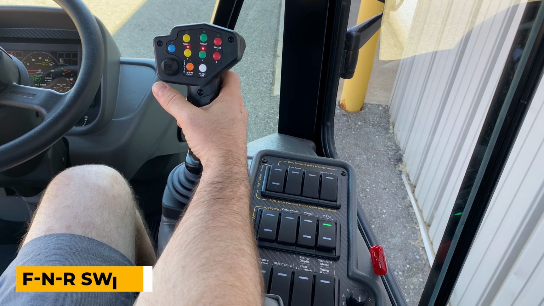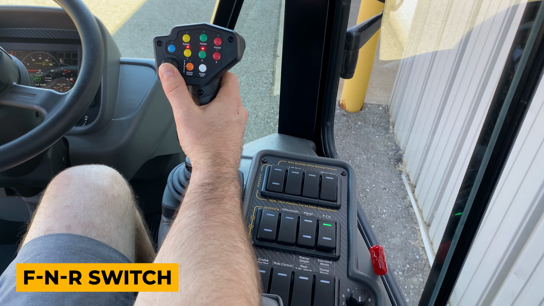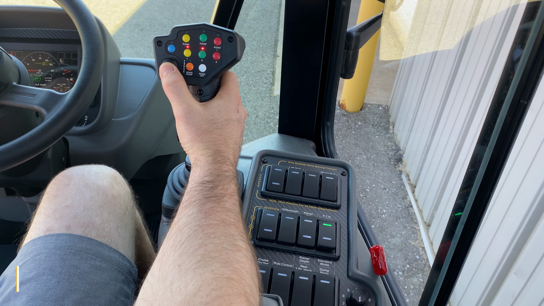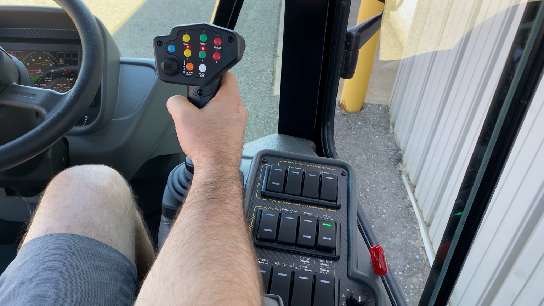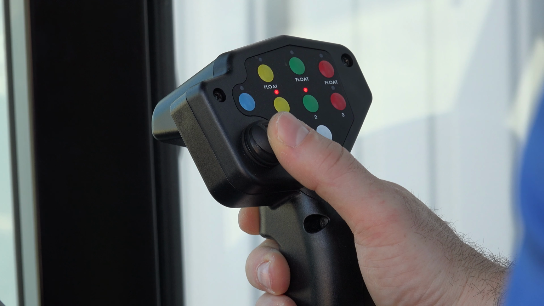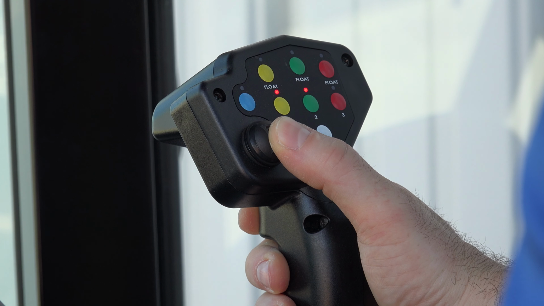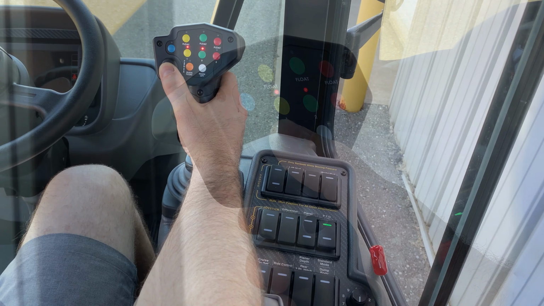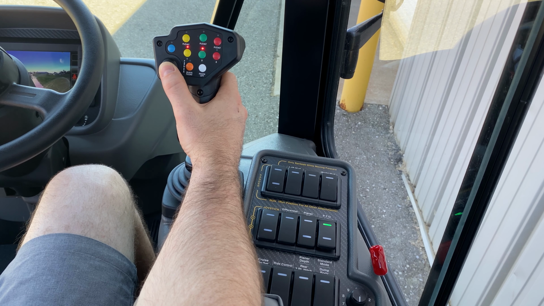The F&R switch allows the selection of either forward, neutral, or reverse. With the tractor in either high or low range, placing the switch in F will allow the tractor to move forward. Placing the switch in R will allow the tractor to move in reverse, and will also activate the backup camera and backup alarm.